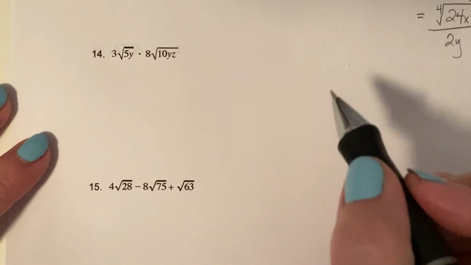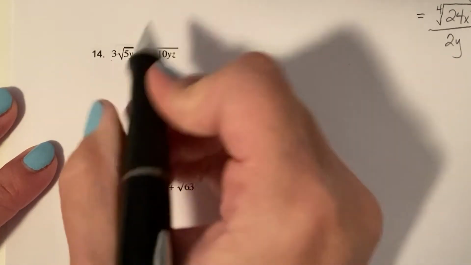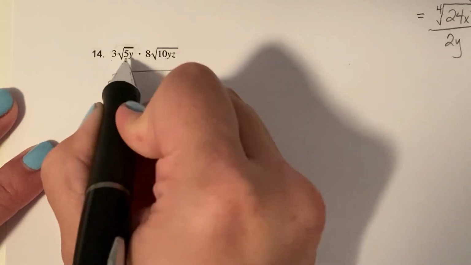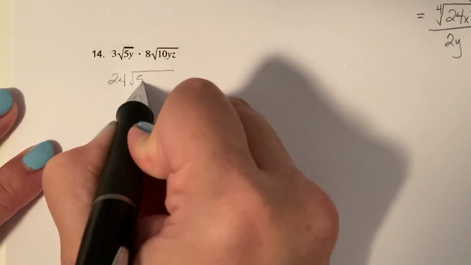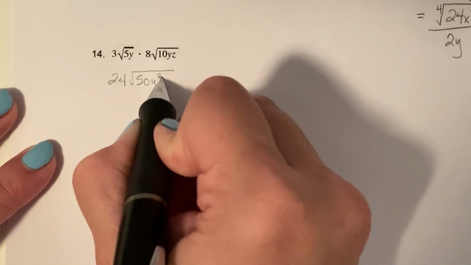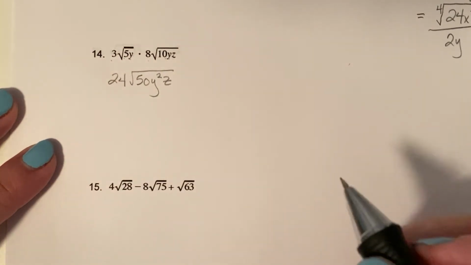Okay, so now multiplying with radicals. So again, outside times outside, 24. Inside times inside, so 5 times 10, 50. Y times y, y squared. Don't have a z, so we just keep the z single.